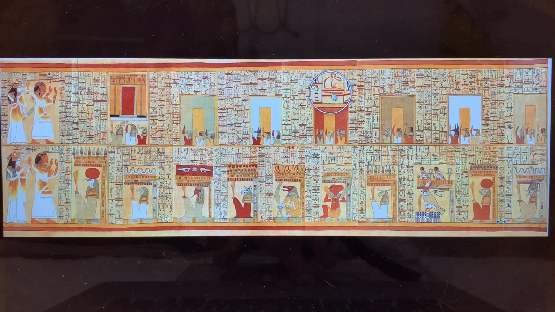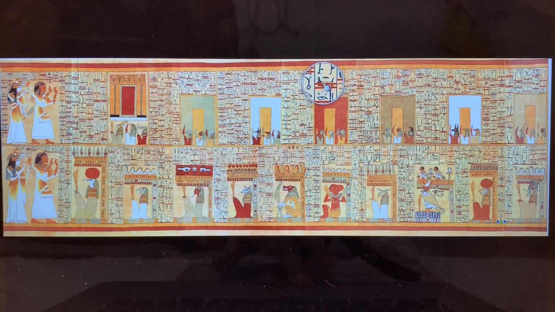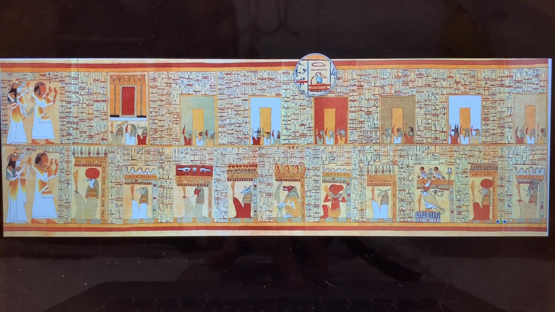The name of its guardian is Alert of Faces. The name of the announcer is One Who Repels Crocodiles.